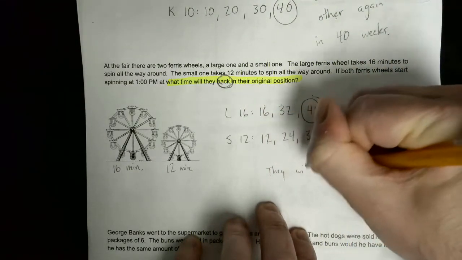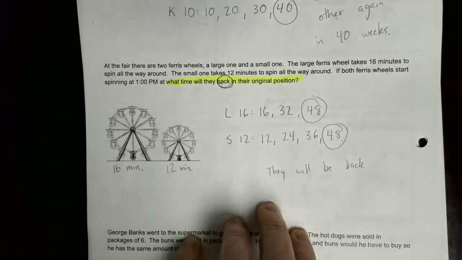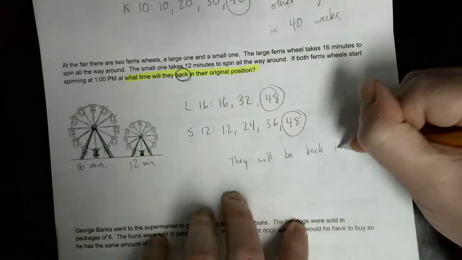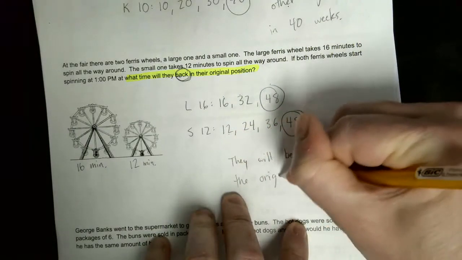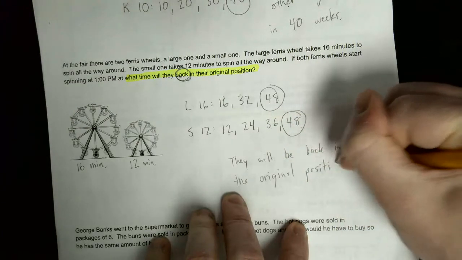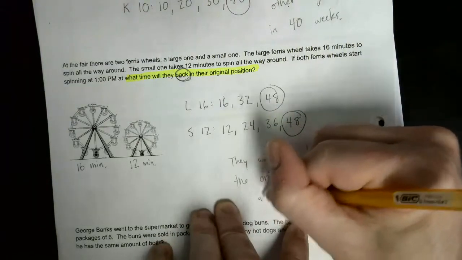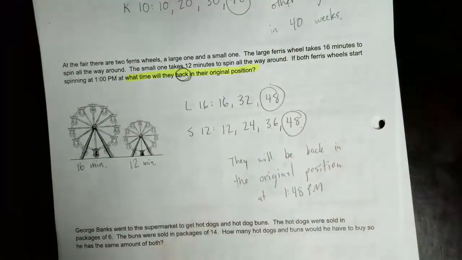They will be back in the original position at 1:48 p.m. Nice.